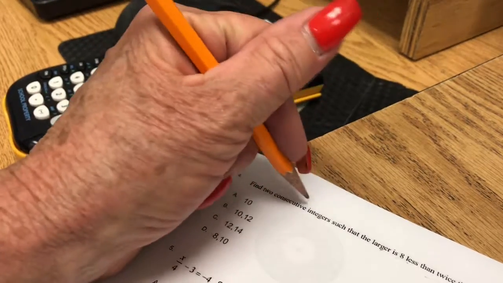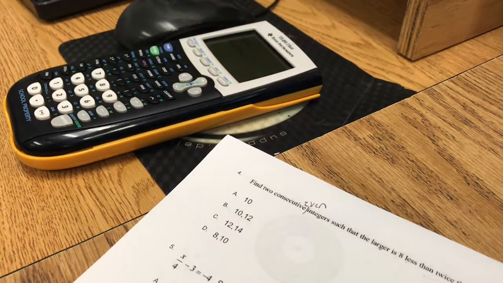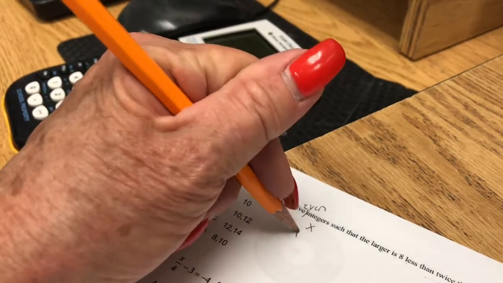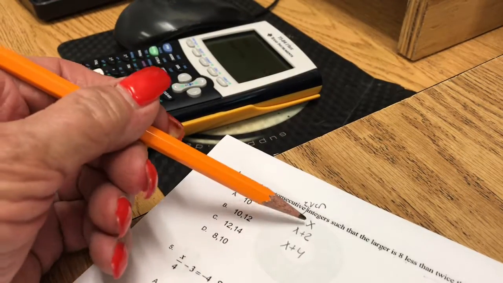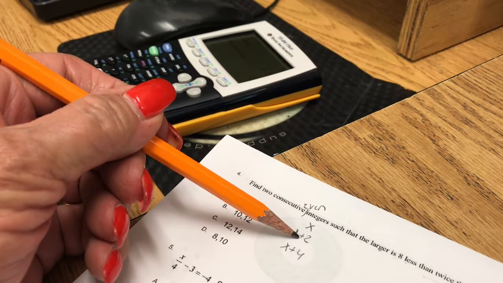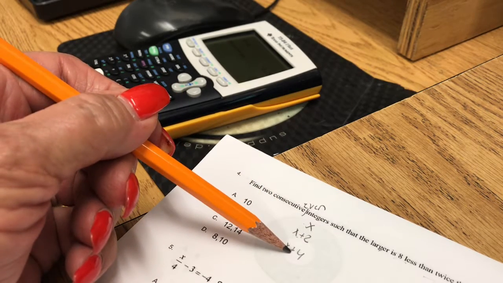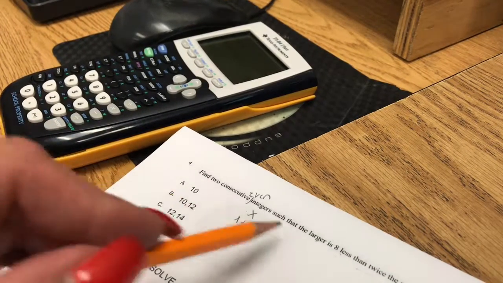A lot of the kids caught this. I was very impressed. Consecutive even. So I know I have x plus 2, x plus 4. Why? Because to any even number, to get to the next one, you would have to add 2. And then to get to the next one, you have to add another 2, which is now 4. Okay? Now you've got to read the problem.